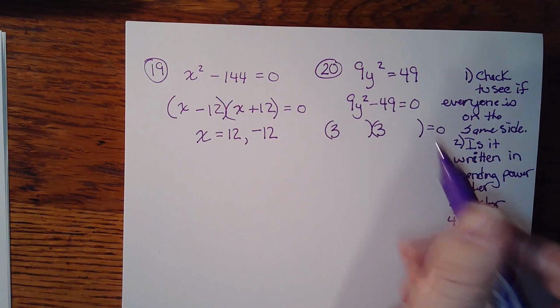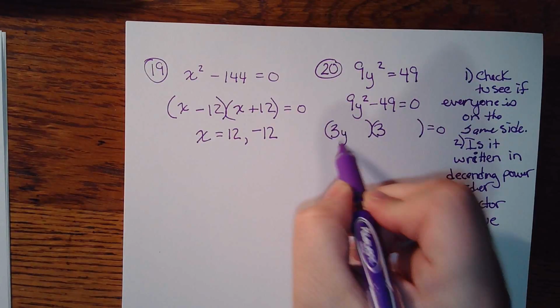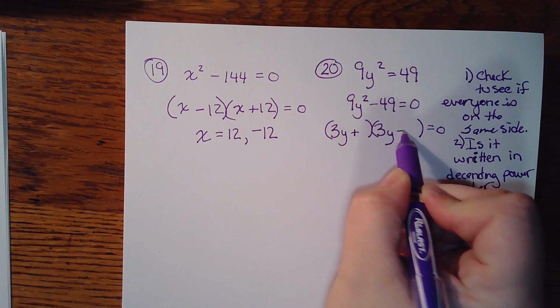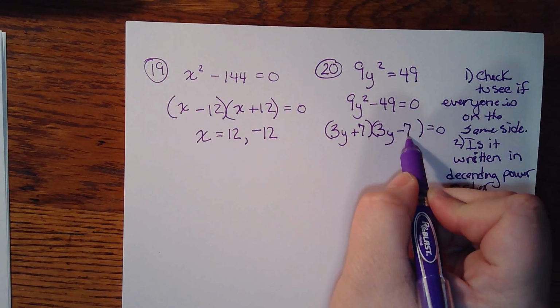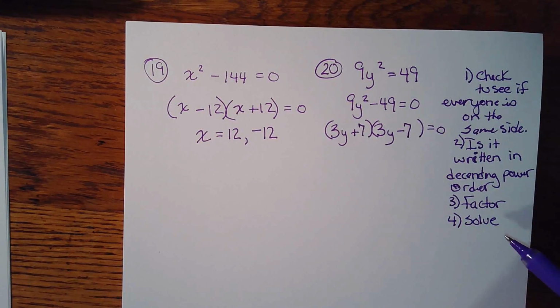We're going to take half of y squared, which is y, one positive, one negative, and the square root of 49 is 7. And then step 4, the last step, we're going to solve. So set each one equal to 0.